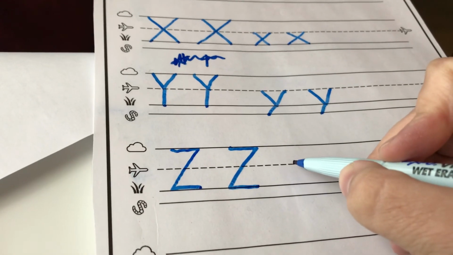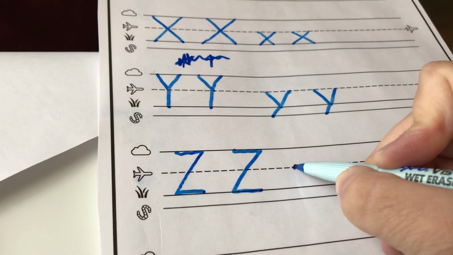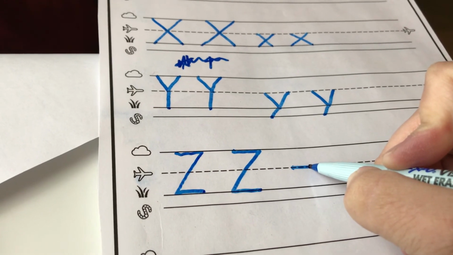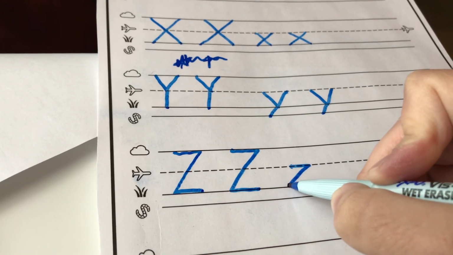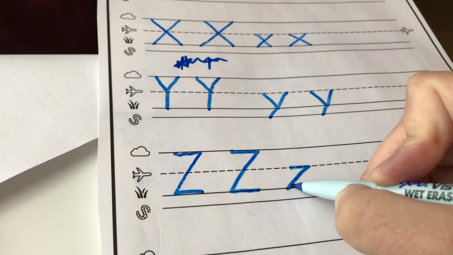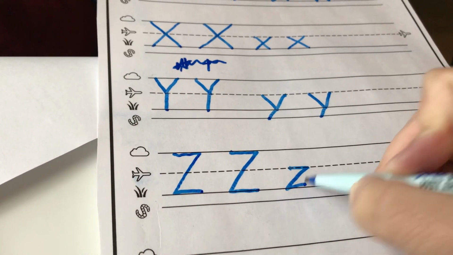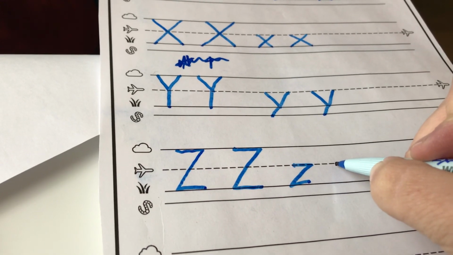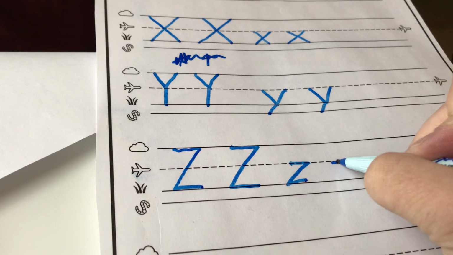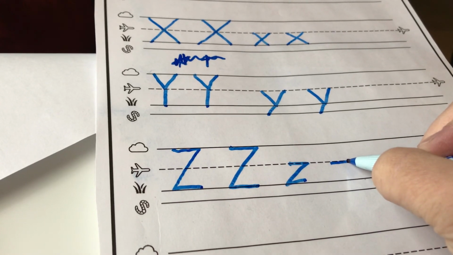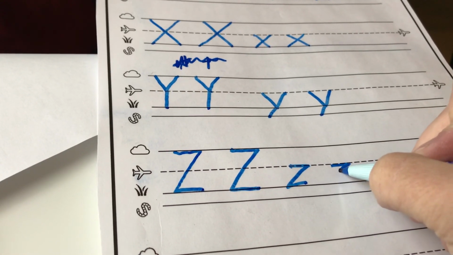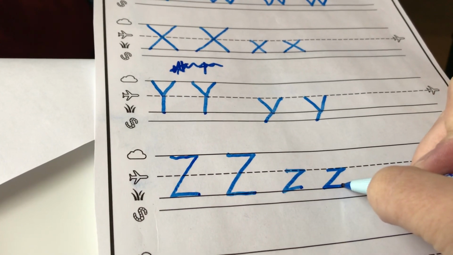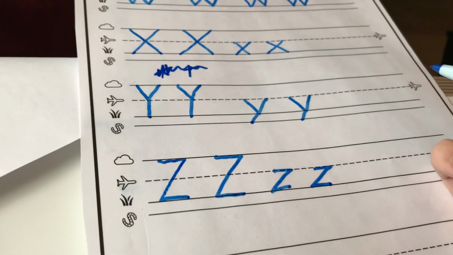Lowercase z, we're going to be on the plane line. Line across the plane line. Slide down to the grass line. Then draw a line on the grass line. Okay, on the plane line, draw a little line on the plane line. Slide down to the grass line. Draw a little line on the grass line.